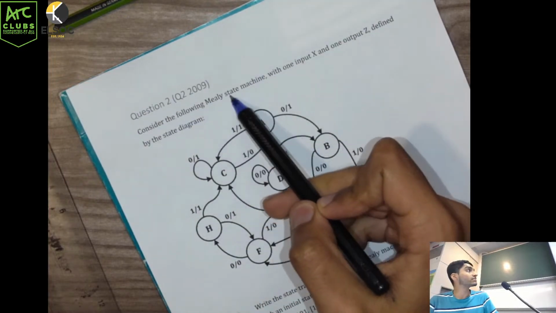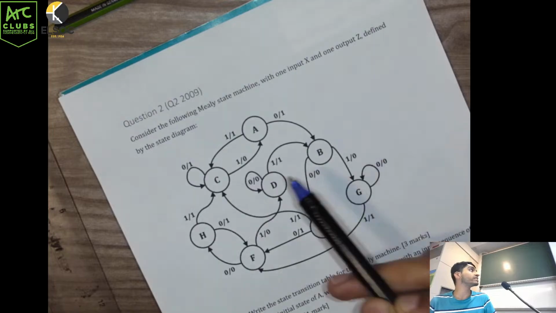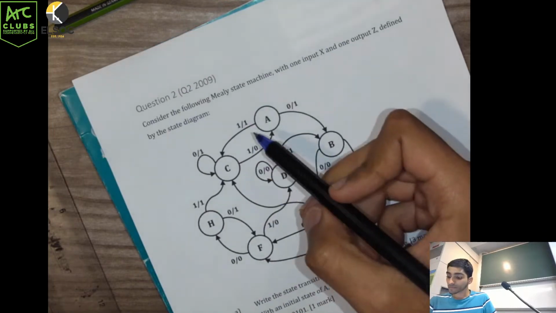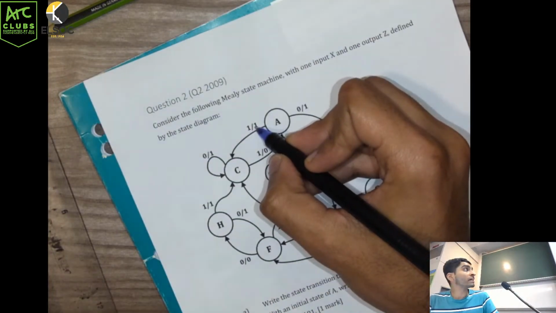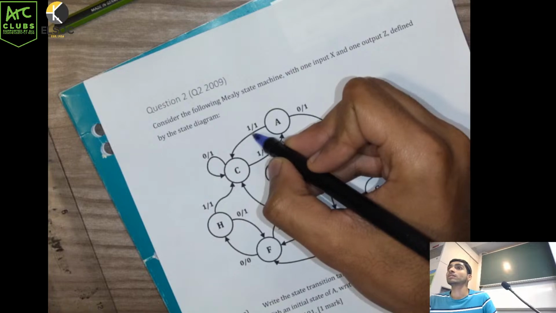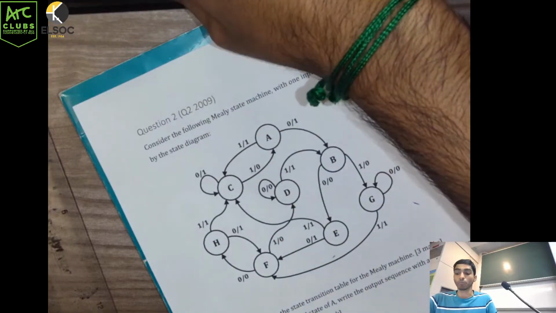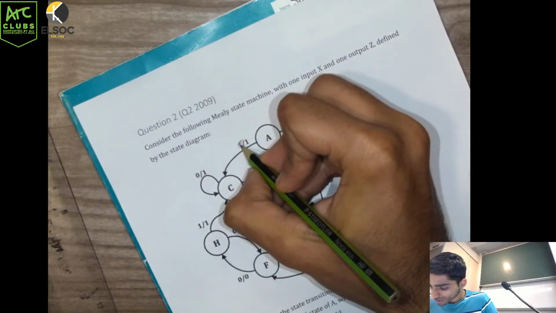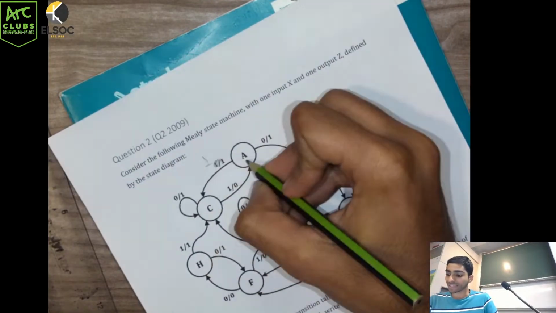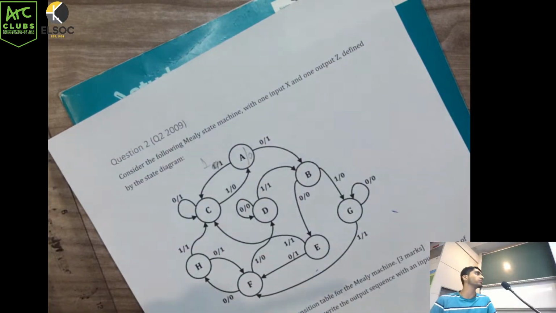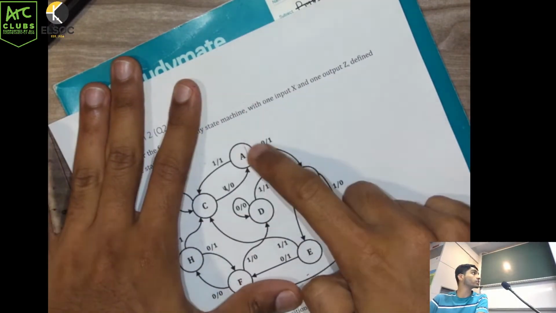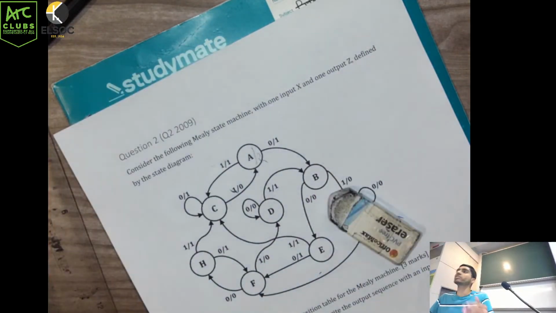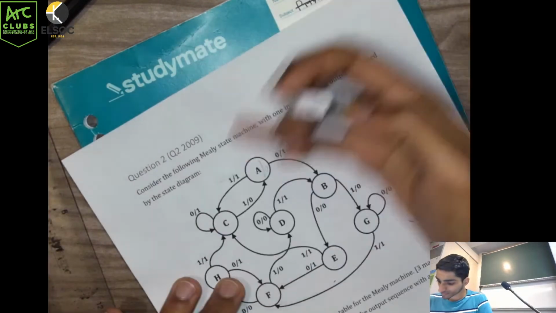The following Mealy state machine with one input x and one output z is defined by the state diagram. This is a Mealy machine because the outputs are dependent on the inputs. The other option is a Moore machine in which the transitions are obviously your inputs and the state has an output associated with it. Familiar with the two different types? A Mealy machine has the outputs on the transitions, and a Moore machine has more information inside the circle. Cool?